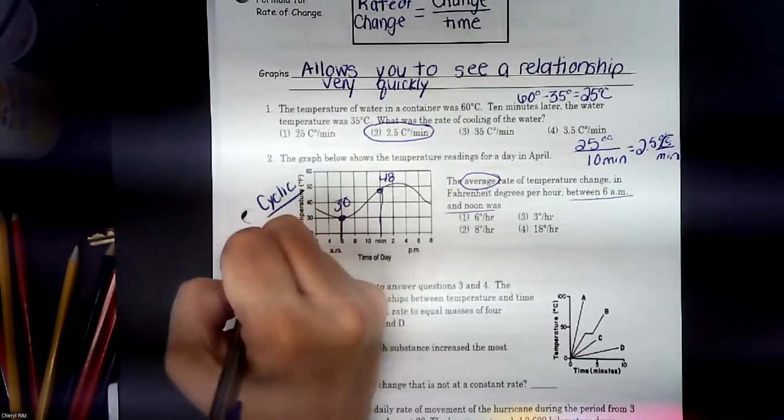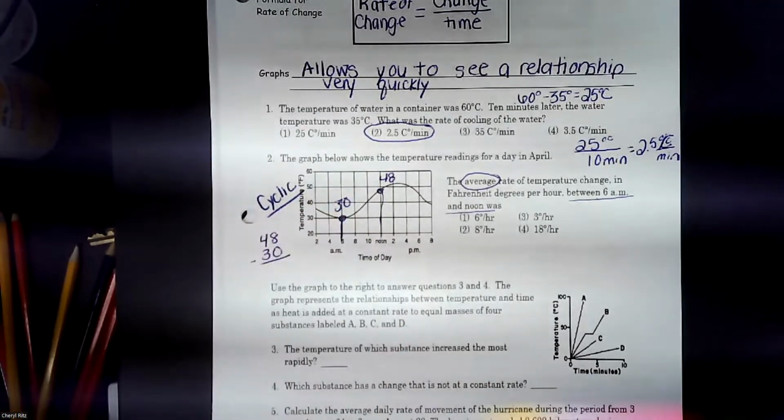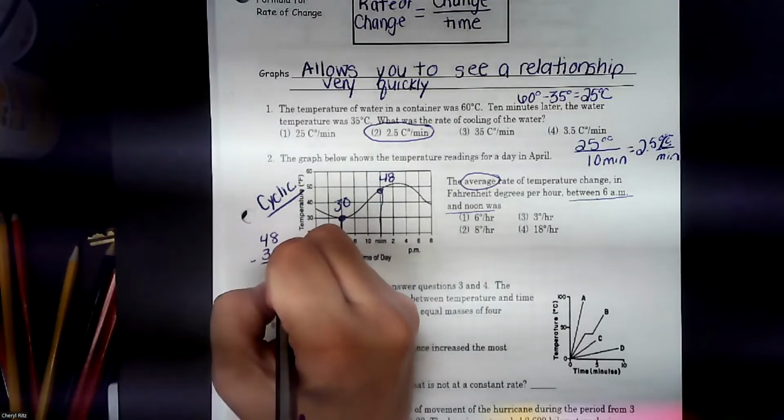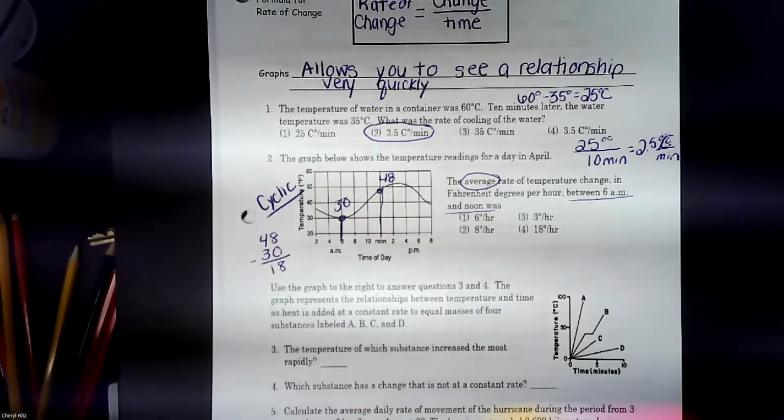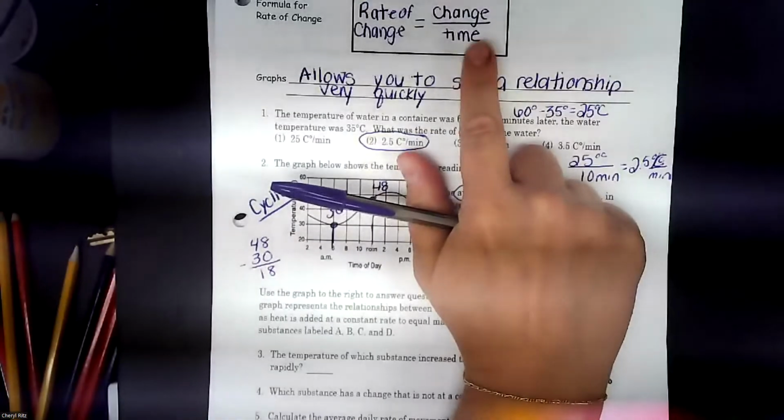48 minus 30. And you guys are always welcome to use a calculator to do this math. Of course, you could always do it by hand. So the change between that time is 18 degrees Fahrenheit. So is that the answer? Pick number 4. No, because that's just how much it changed. We have to plug it into the rate of change formula.